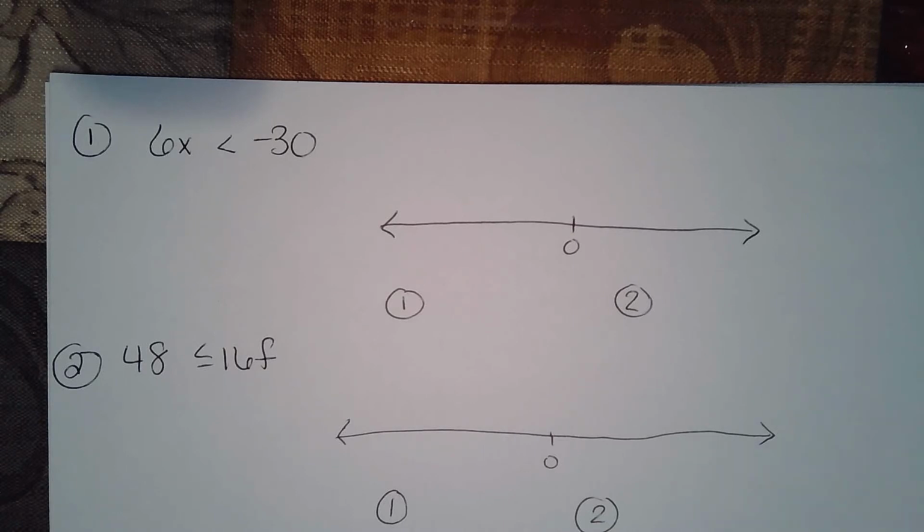We still need to rewrite it so the variable's on the left-hand side to make it easier for you to graph, but it shouldn't be too complicated. We still answer whether it's open or closed and what way we shade. So those are going to still be off to the side. So let's look at number 1.